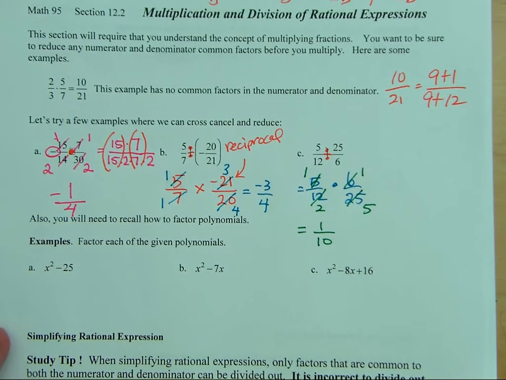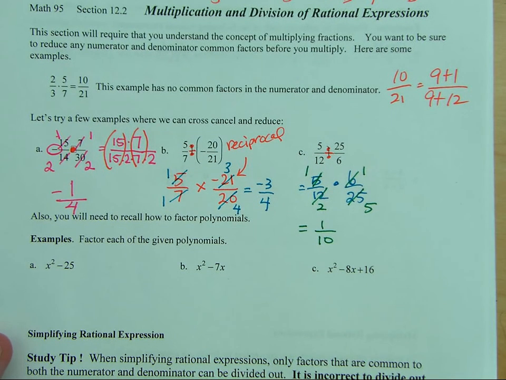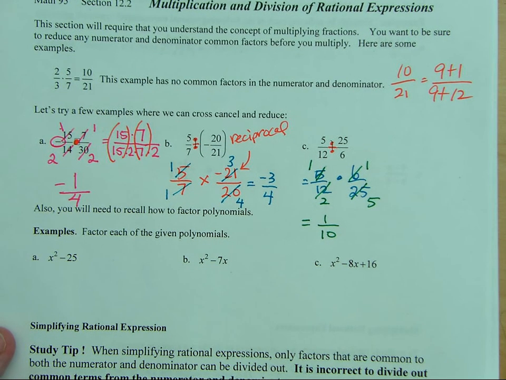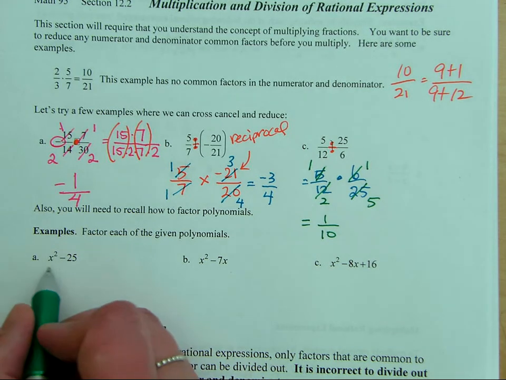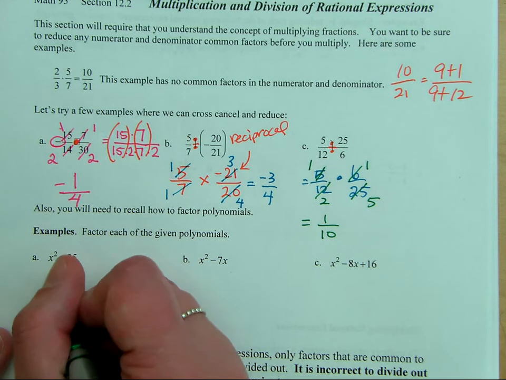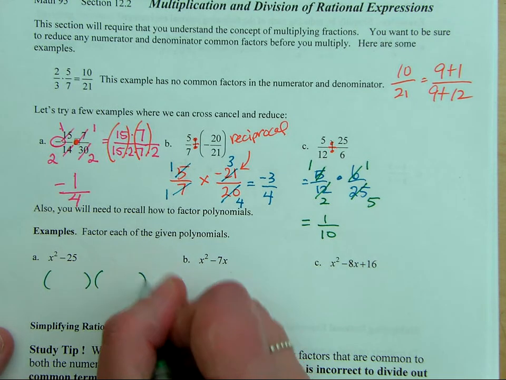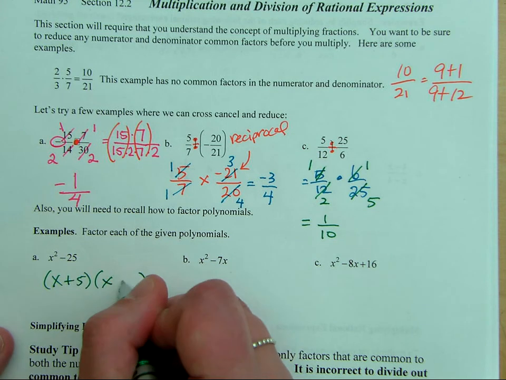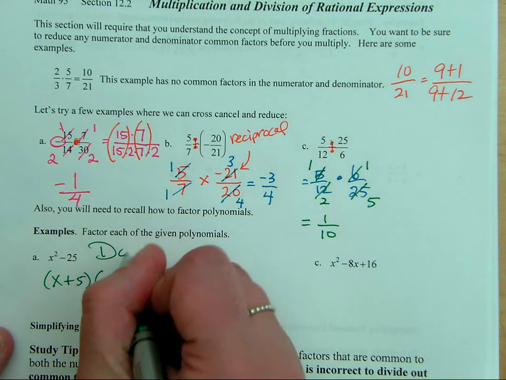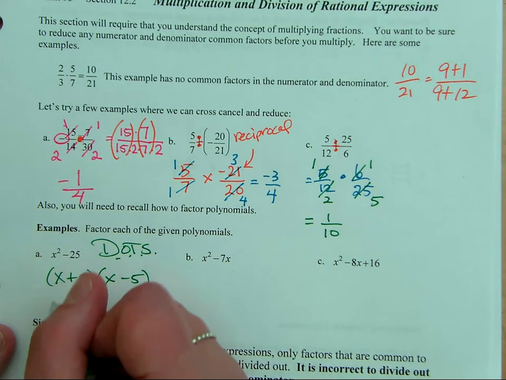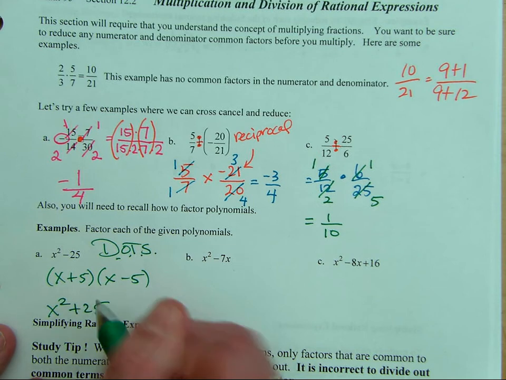The other thing you're going to have to really know for this whole unit is factoring. So let's just review a tiny bit of factoring. So factoring a polynomial. Here we know these are all polynomials. They all have whole number exponents. Who can tell me how this one factors? You love that. And what do we call that one? Dots. Would x squared plus 25 factor?